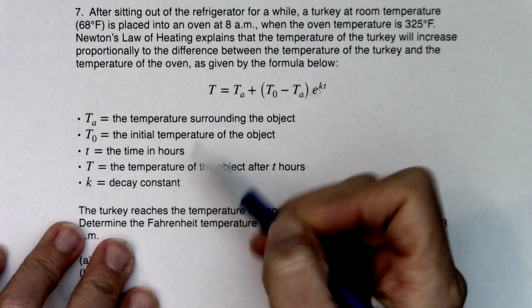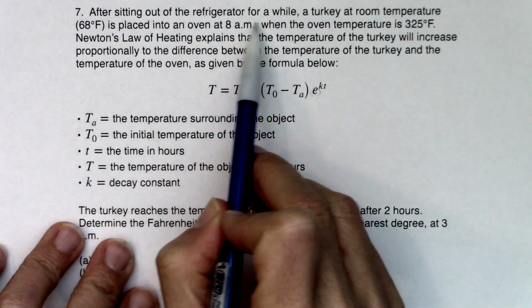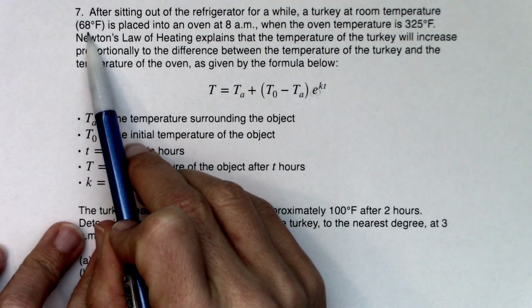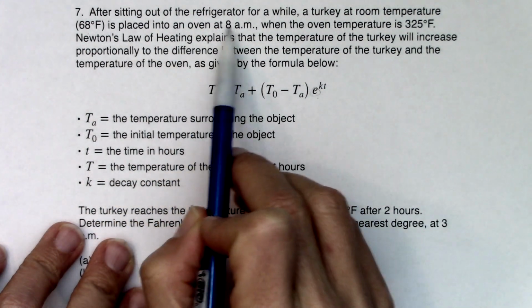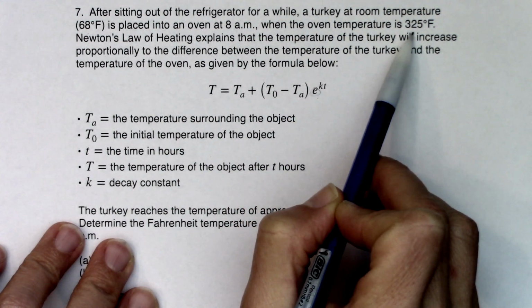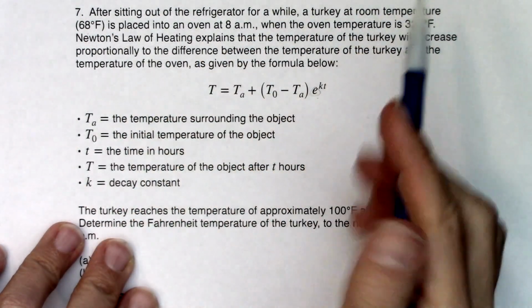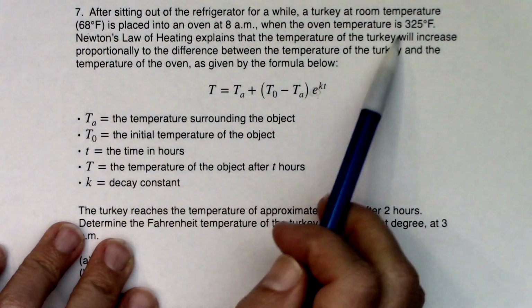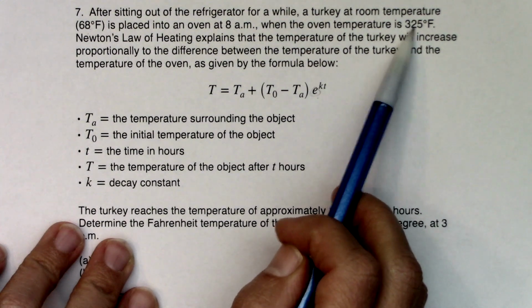So it says, after sitting out of the refrigerator for a while, a turkey at room temperature, 68 degrees Fahrenheit, is placed in an oven at 8 a.m. when the oven temperature is 325 degrees Fahrenheit. So before I even get going, I see that I've got a pretty cold turkey that's going to get placed into a semi-warm oven. So it's going to heat up.